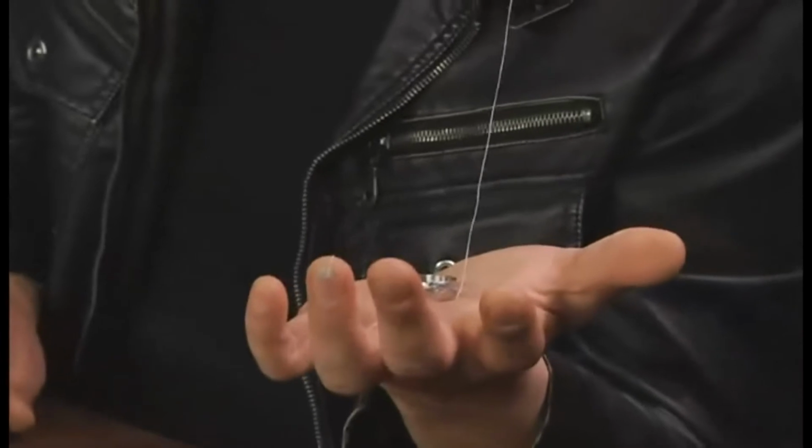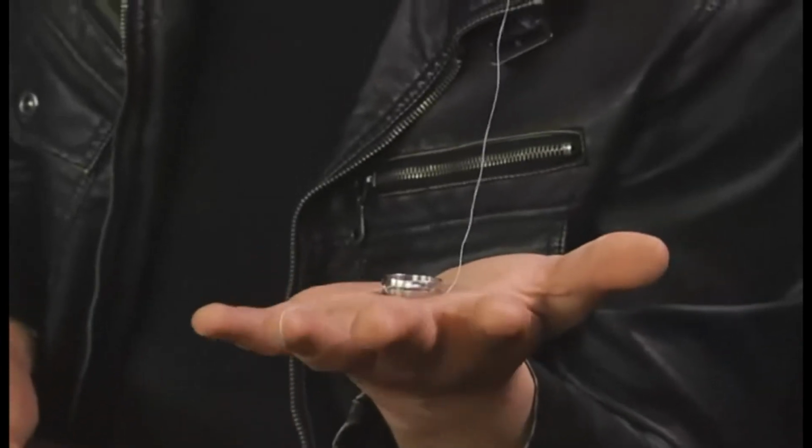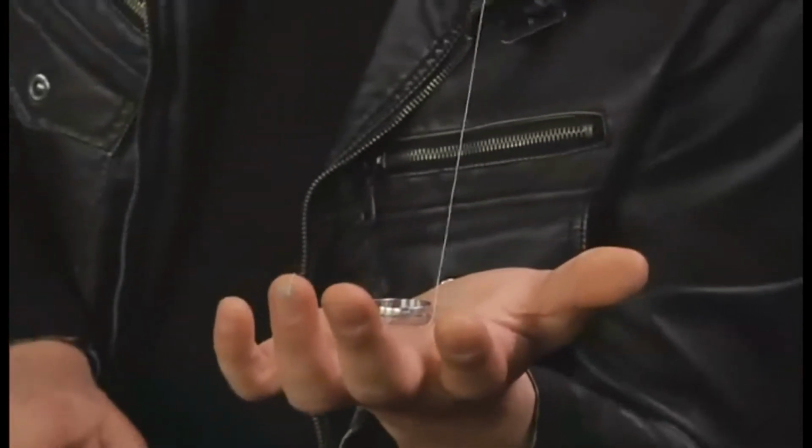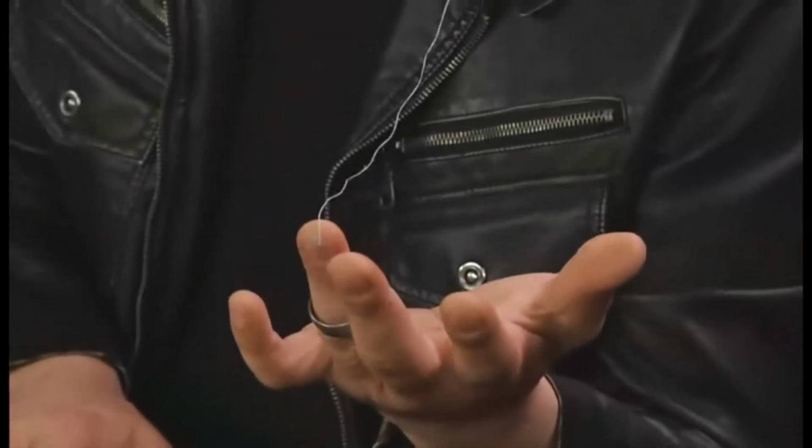Now, when you want to do the big finale, again, all you have to do is straighten. This time you need to curl your fingers in a little bit and you're still going to straighten your head back. So you curl your fingers in so the fingertips are pointing up and you tilt your head back and the ring will jump right onto your finger.